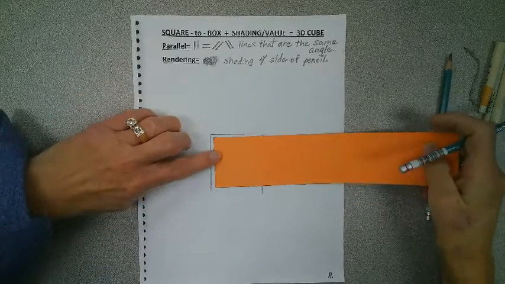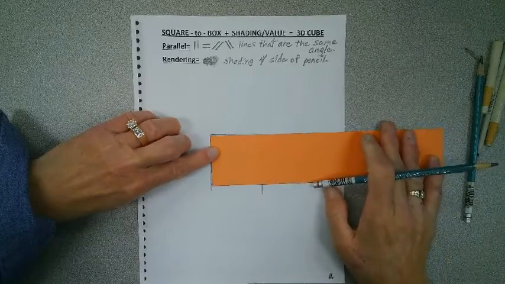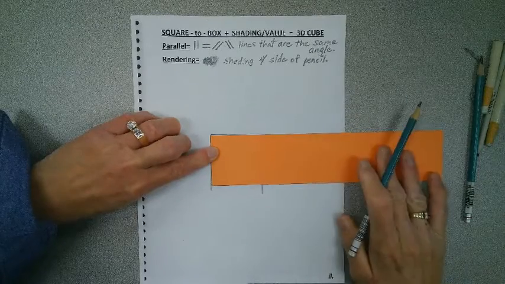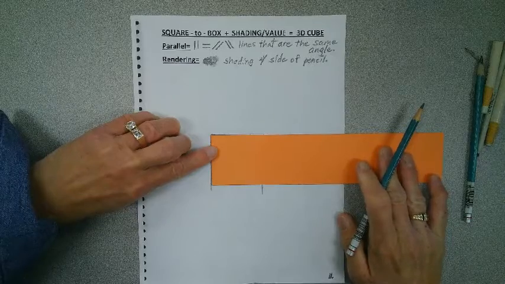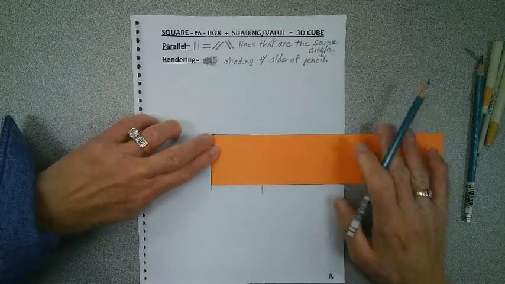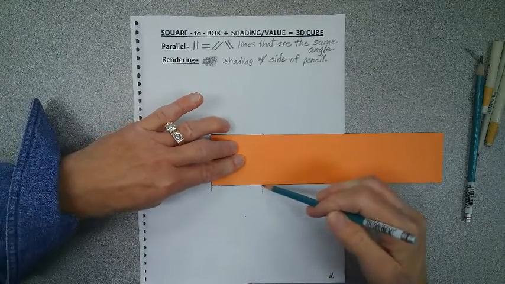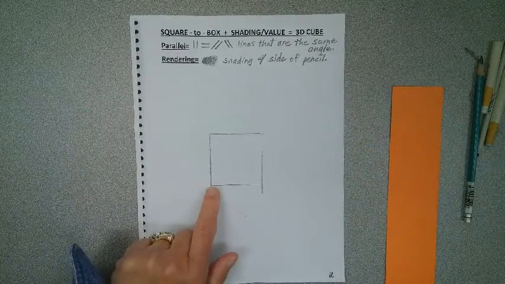Now I'm going to lay my straight edge on the top line and on one of the side lines, and I'm going to close my box. You will notice that I have some overhang.